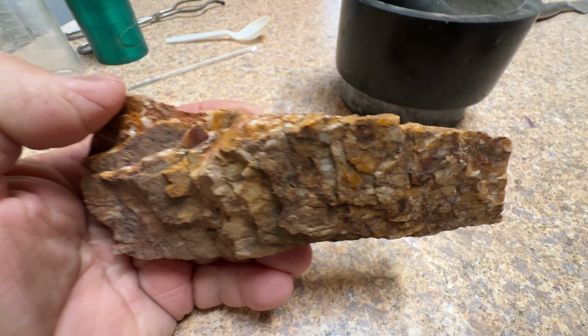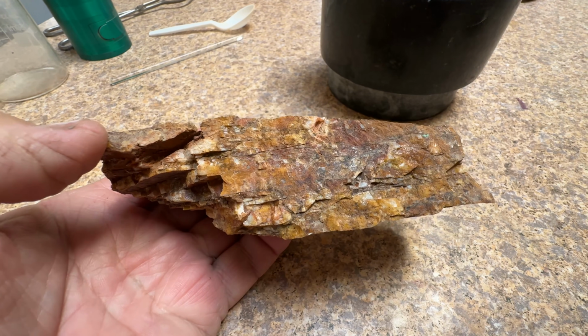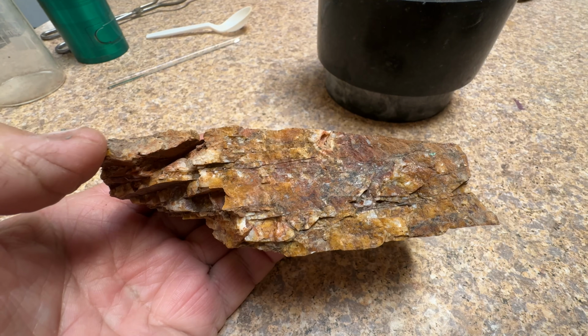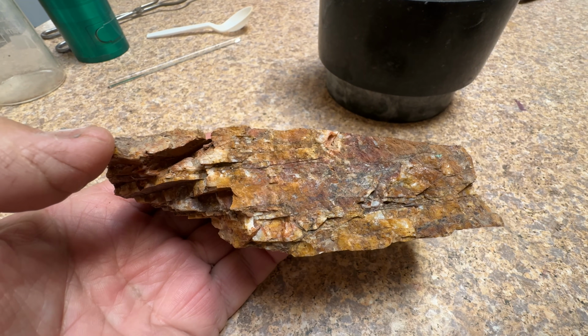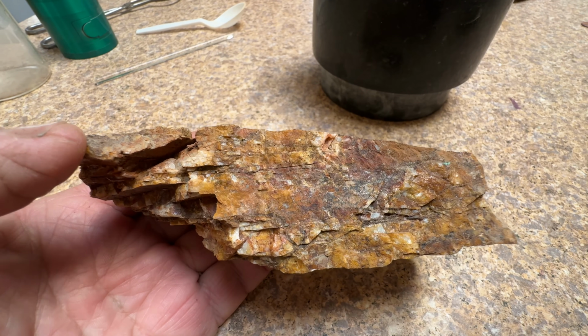Everybody, today I show you how to find the gold in rocks where you don't see the gold. Not even if you crush it and put in chemicals, you don't get the gold because of one little thing. Gold is invisible in those rocks.